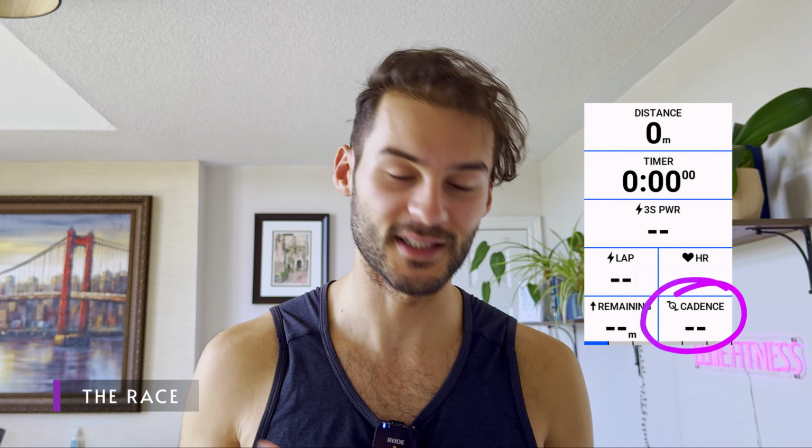Distance or distance to go can be super valuable if you have the course already set up in your Garmin or your head unit, and so you know exactly how much is left in that course, and elevation to go as well, especially if it's a hilly route. Cadence helps you keep your efforts consistent, and speed, of course, because it's a race.